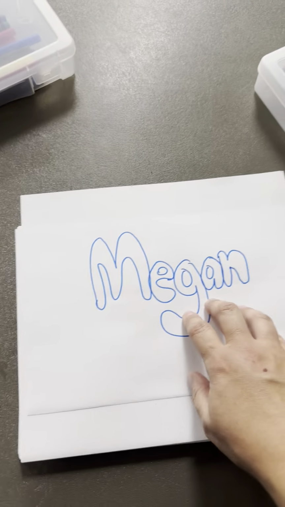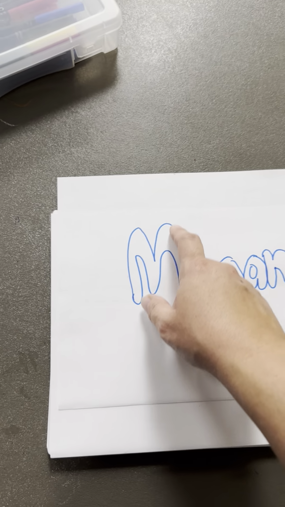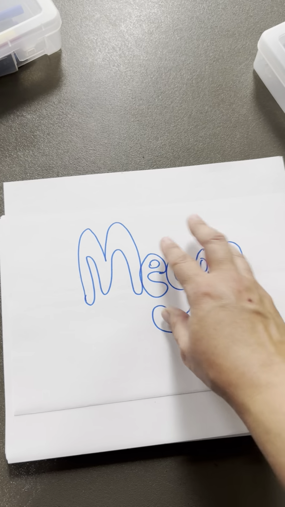So instead of just being like Megan, I could maybe turn this into a semi truck with the door open, and they can create and transform their name into something else that has a different purpose. Then give them a few minutes to transform their names and color it in, and when they're finished, invite them to share what their name is and what the new purpose of their bubble letter name is.